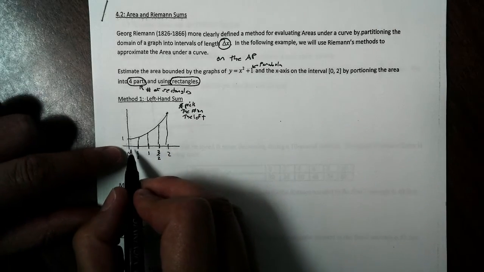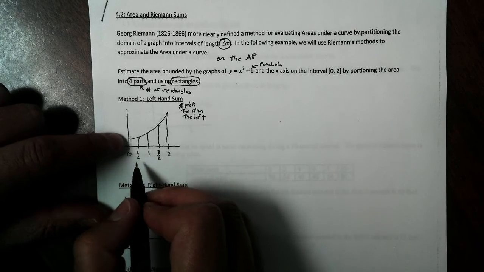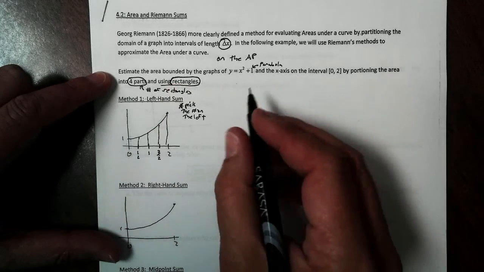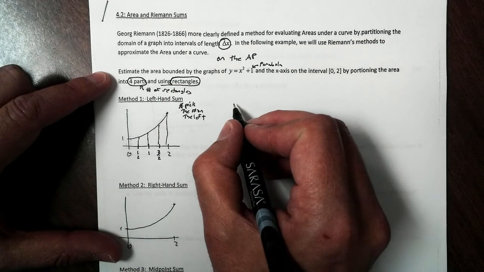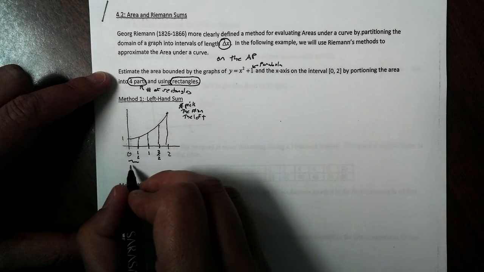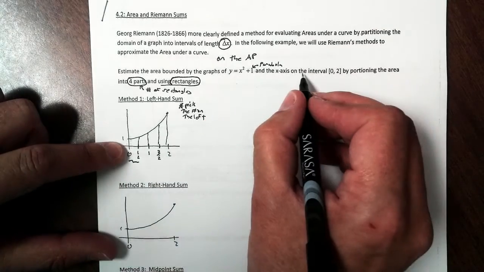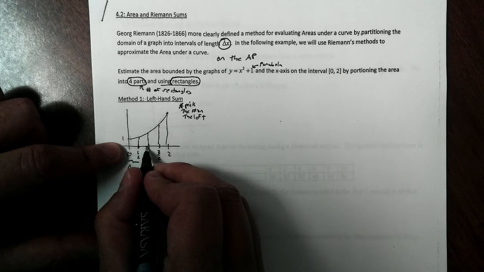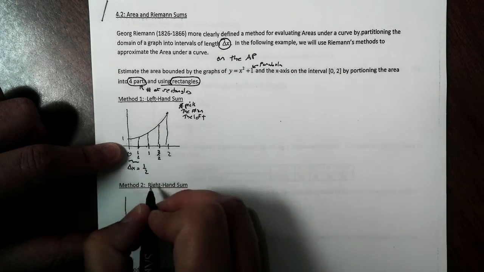In other words, between 0 and 1/2, we're going to find the height at 0. Because we're using rectangles, we're going to tell the AP that the length down here is the change in x, which we're going to call delta x, and each one of these has the same length, 1/2.